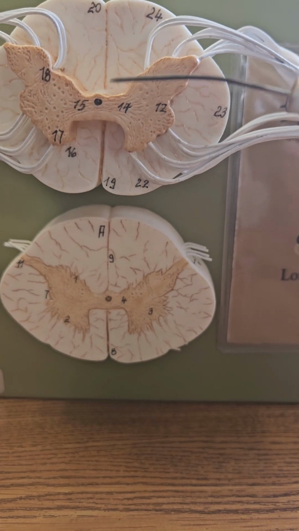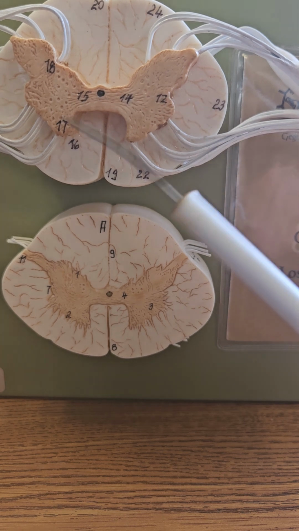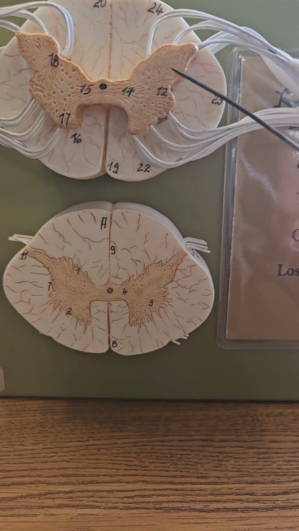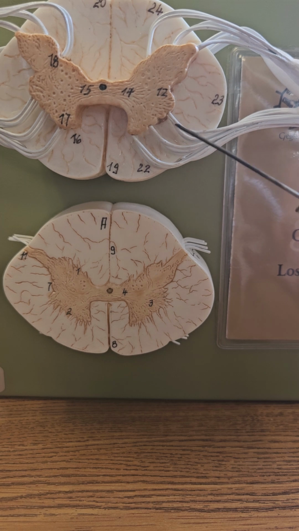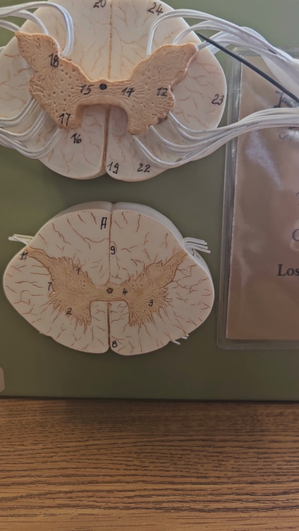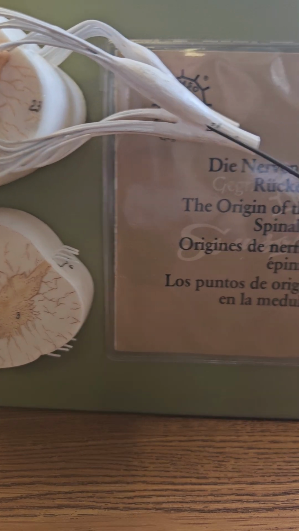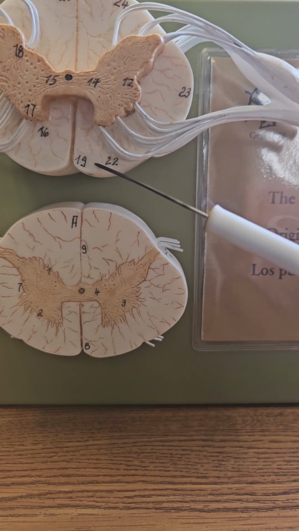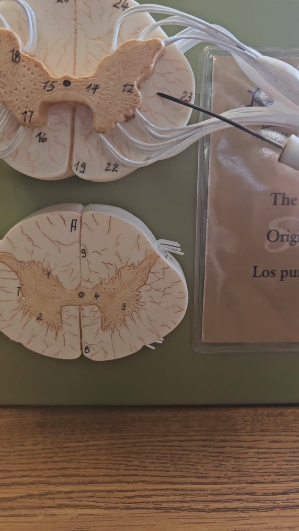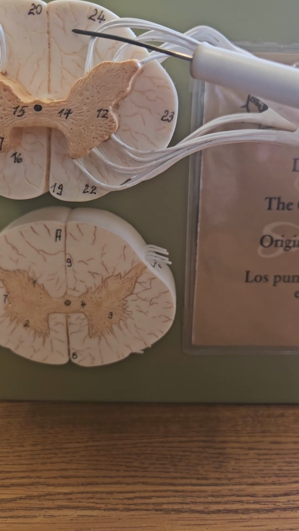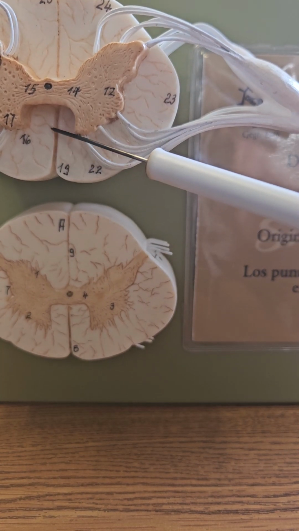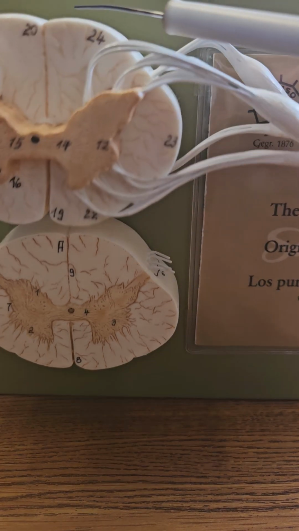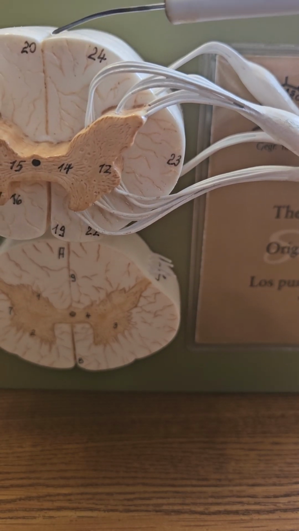So just quickly: central canal, gray commissure, anterior horn, lateral horn, posterior horn, ventral root, dorsal root ganglion, spinal nerve. Anterior funiculus, lateral funiculus, posterior funiculus, median anterior fissure, posterior median sulcus.